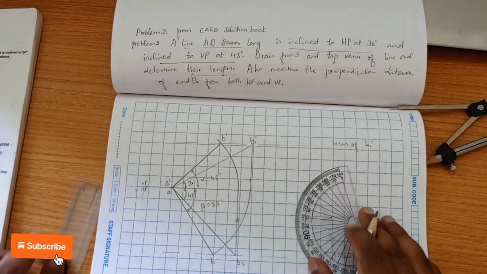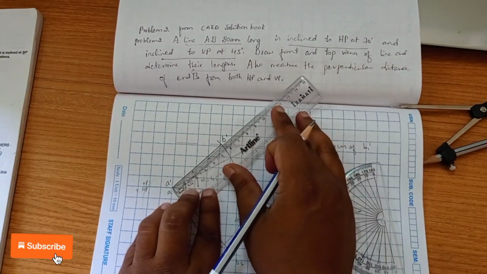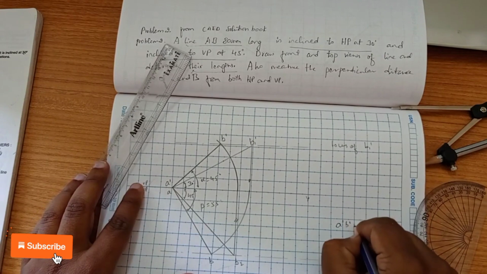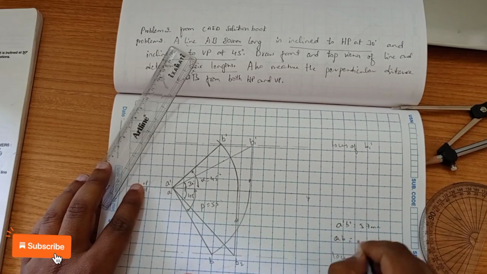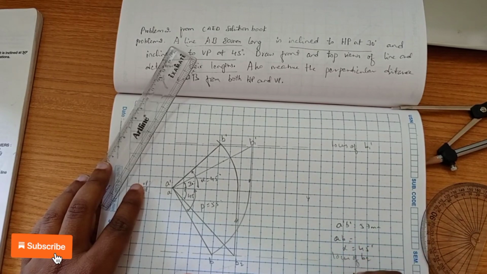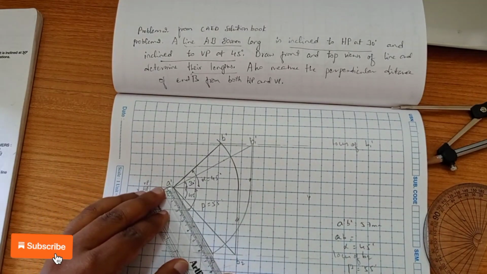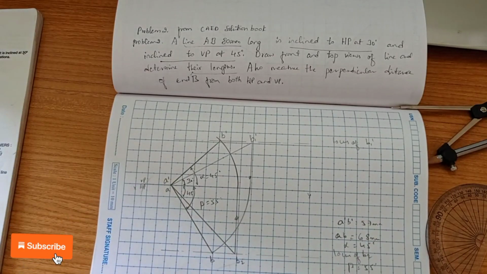Now we need to measure these lengths. This is around 57 mm. So we will write here A dash B dash 57 mm. Alpha we are getting 45 degree, and beta we are getting 55 degrees. AB length we have to measure, and I am getting around 68 mm. So these are the things we have found out in projection of line.